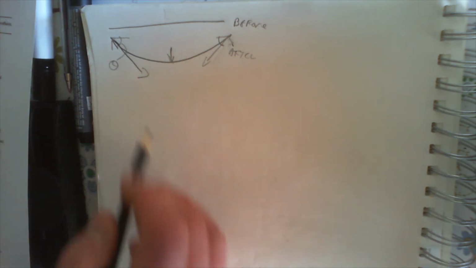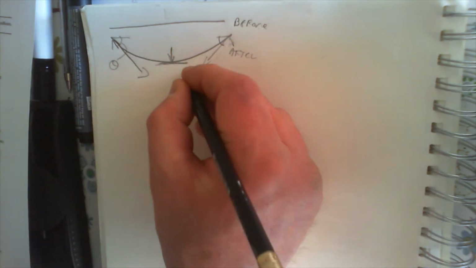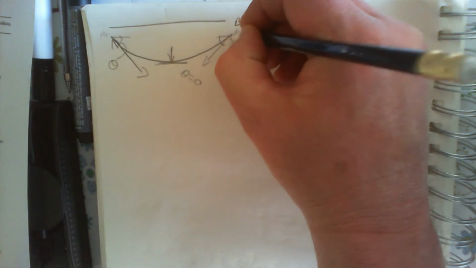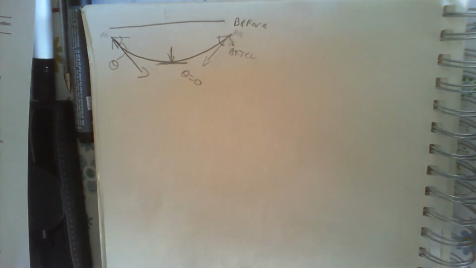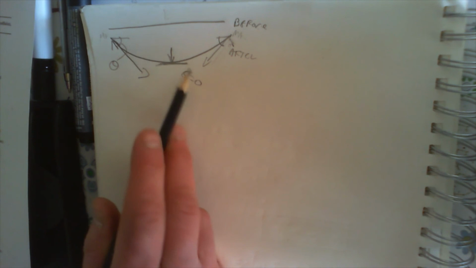Now there's one thing that happens when you get to this part, slope is going to be 0 at this point, and it's going to be maximum at these points. This is handy when it comes to Macaulay's method, because it is what they call boundary conditions. So the slope has a boundary at this point where it equals 0.